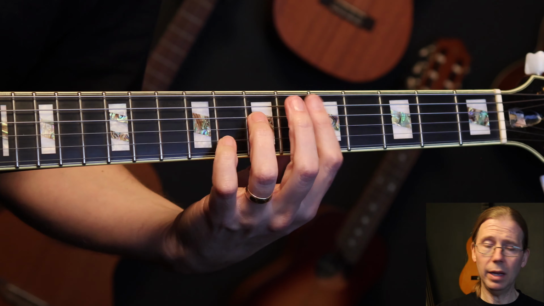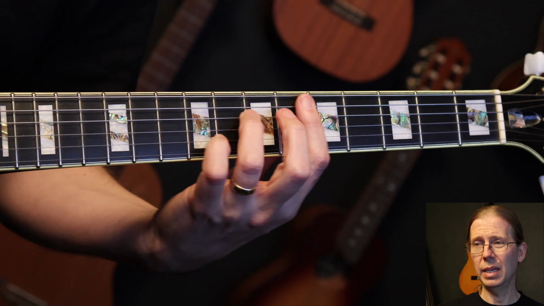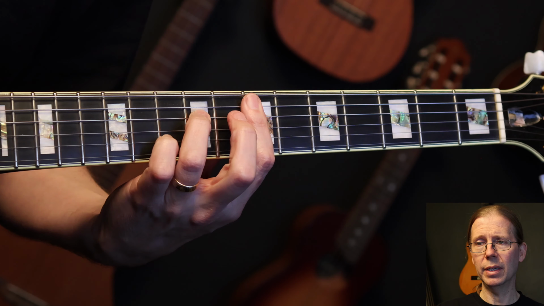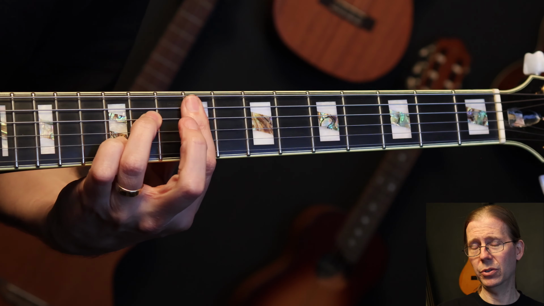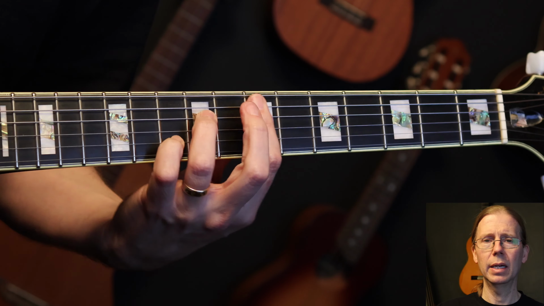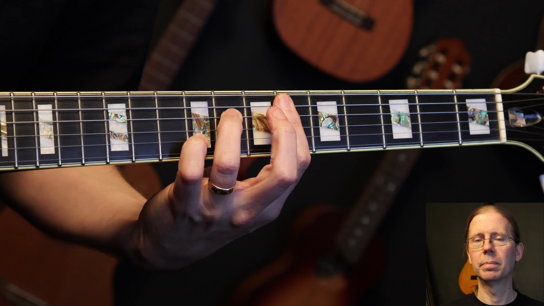So next up we have D minor 11, E flat minor 11, E minor 11, F minor 11, F sharp minor 11, we start going back down, F minor 11, E minor 11, and E flat minor 11.